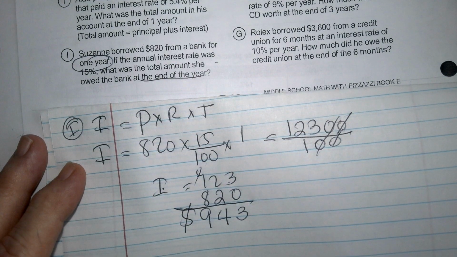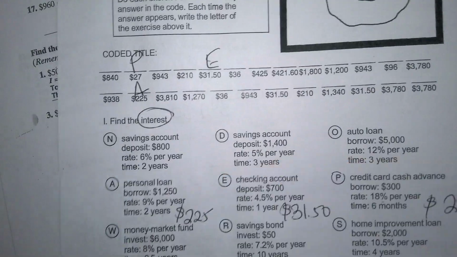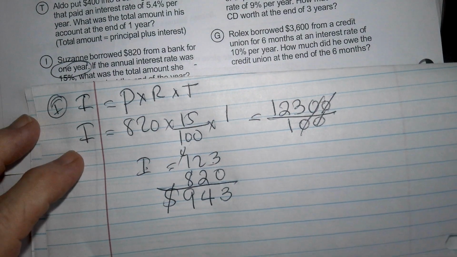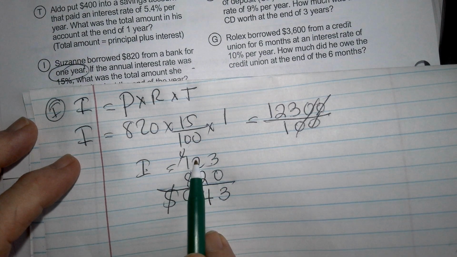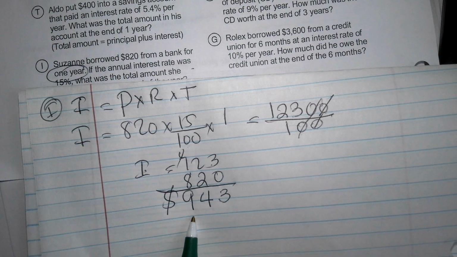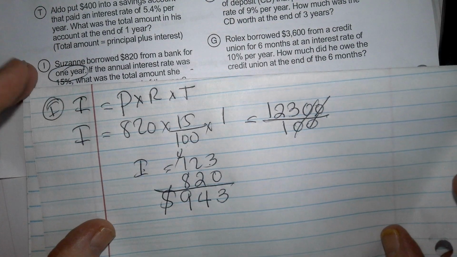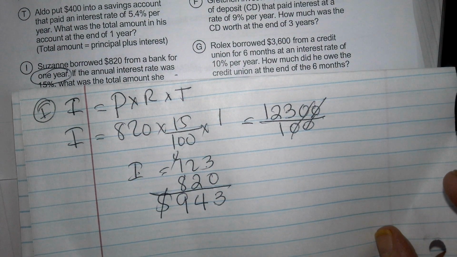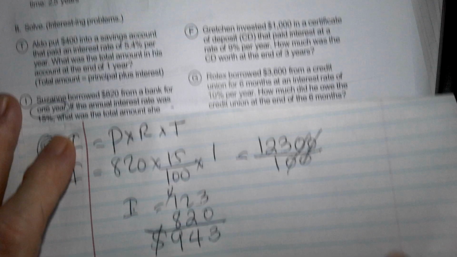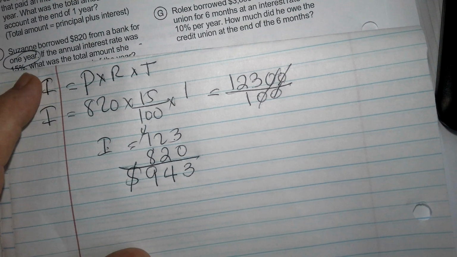Is that answer up there? Yes, it should be. Yes, it is. So it is right up here, the letter I. And I hope you see the value of just making it a fraction. Okay, we're going to do the G, and I'm going to give you 3 super easy ones to do. 943. It's right here.